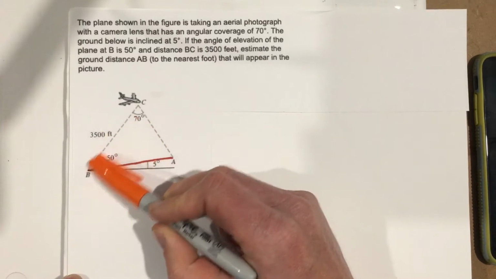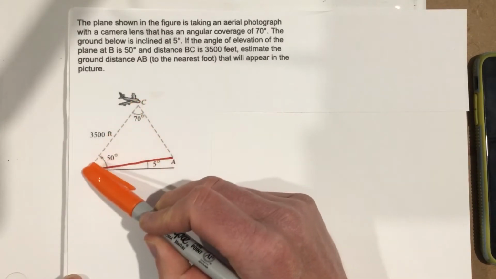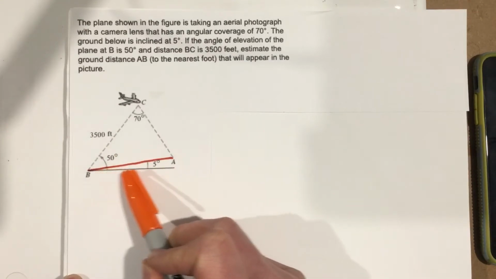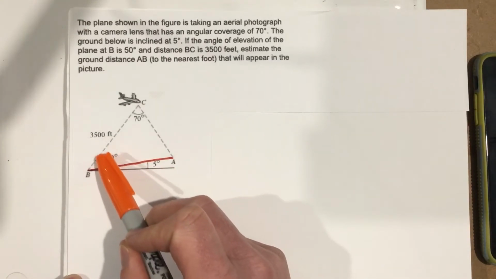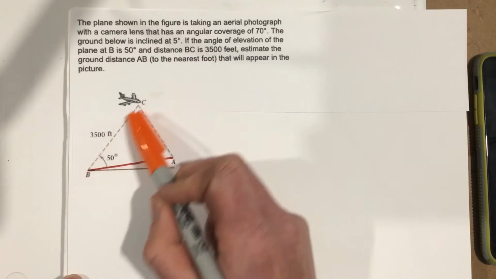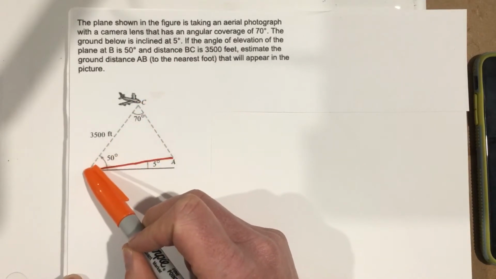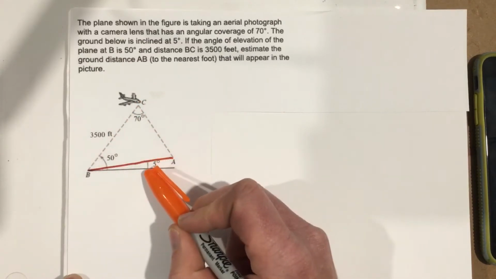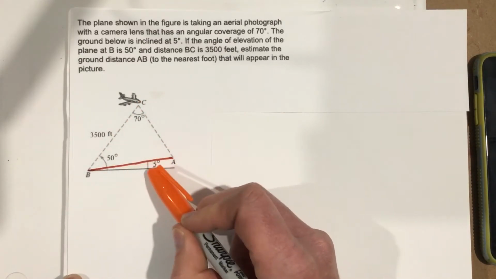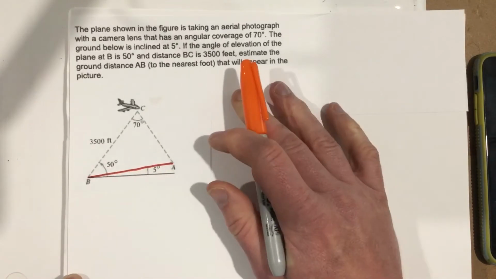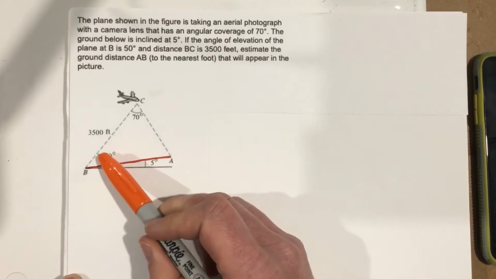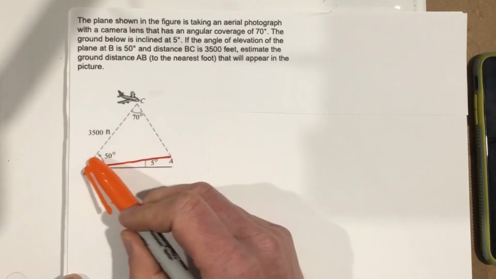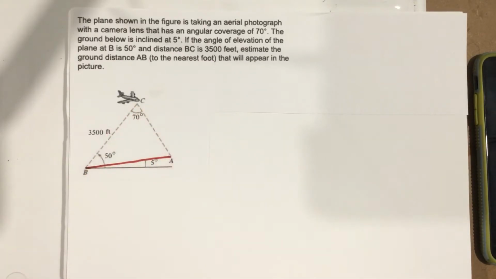They tell us that the plane is 3,500 feet from point B, and that the angle from basically the x-axis to this distance between point B and the plane is 50 degrees. But we know that also this hill is a 5-degree incline. So what does that mean about the actual degree from the ground to the plane? Well, let's take a look.